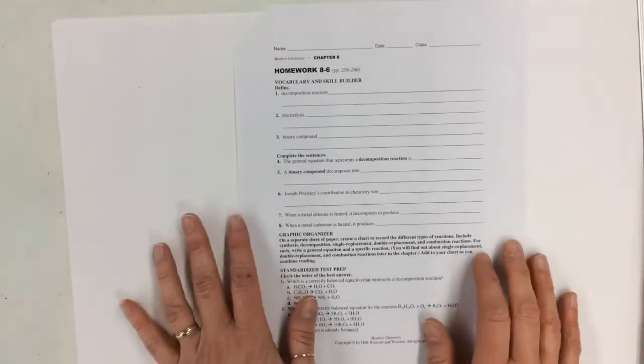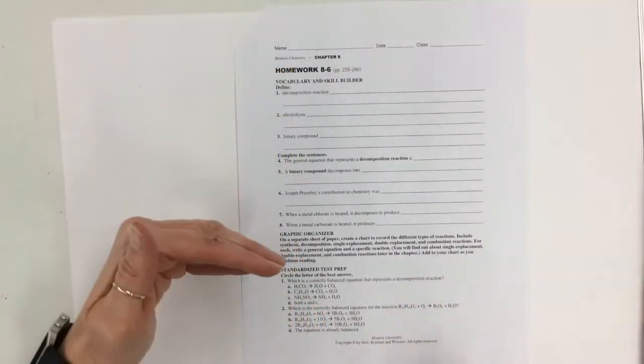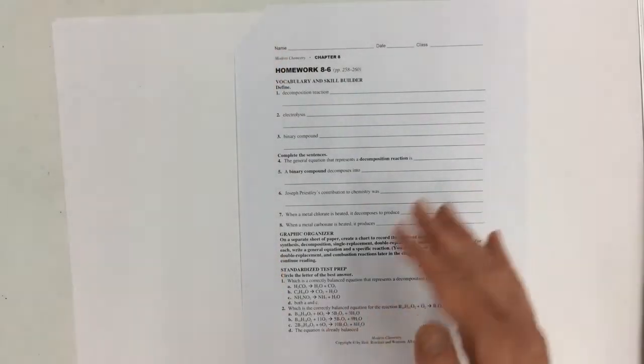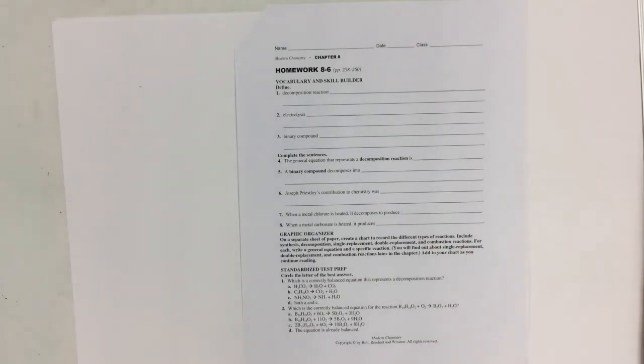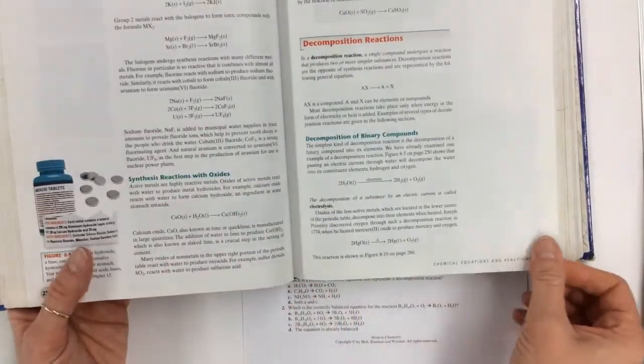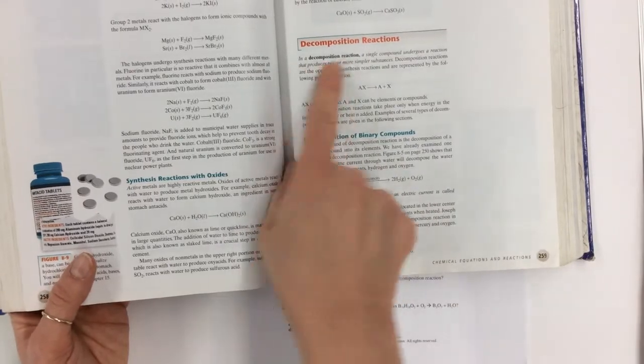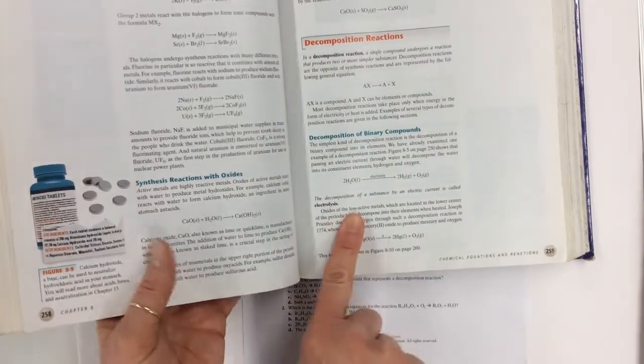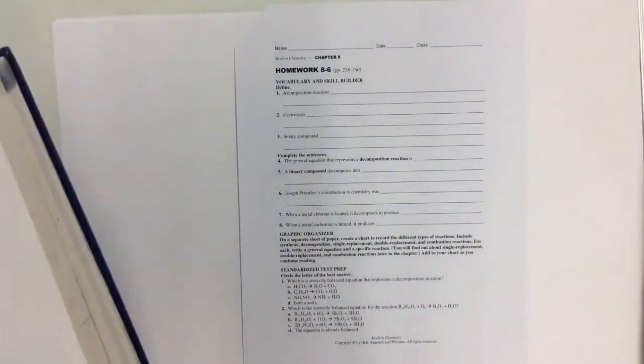Okay, so let's go ahead and get started. First off, the vocab and skill builder are all in one place. So we're just going to answer these. These are not difficult. You should be able to find those really easily. In your text, we start at page 258. Right here in the middle, we find the definition for decomposition reaction. We find out electrolysis.